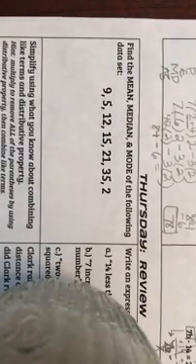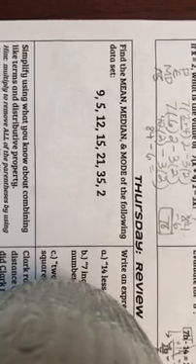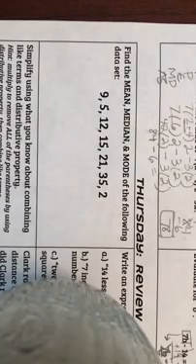This will be Thursday of week 1. So welcome back. Let's go ahead and get started. This will be the third problem from this set of homework where we're looking at mean, median, and mode.